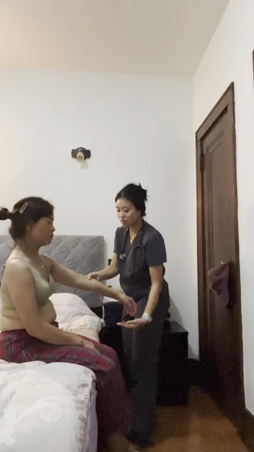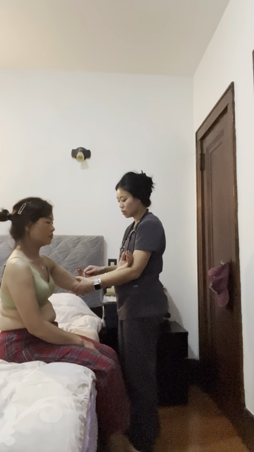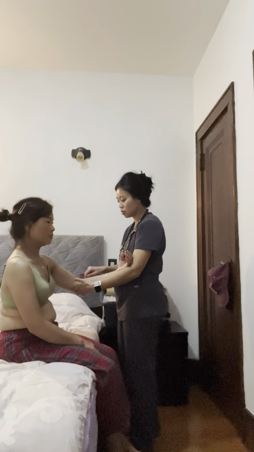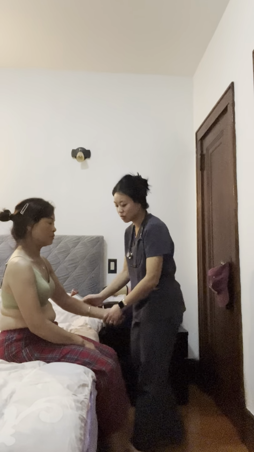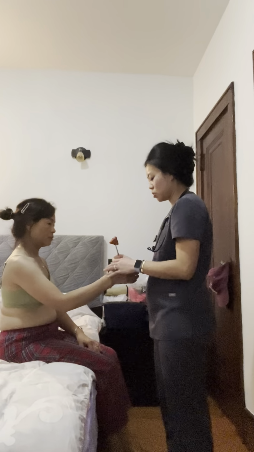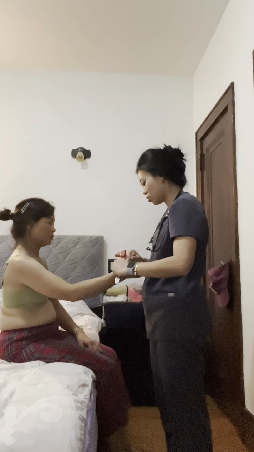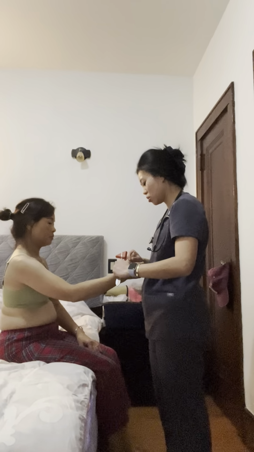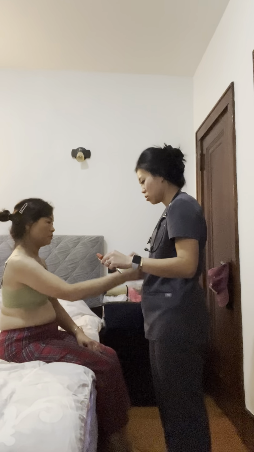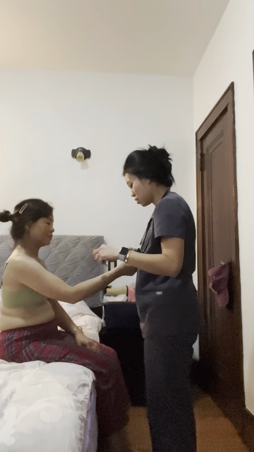This side. Okay. Feeling for the brachial. Okay. Then I'm going to assess for the brachioradialis. I'm going to go two finger breadths from the distal radial pulse, and you just relax.